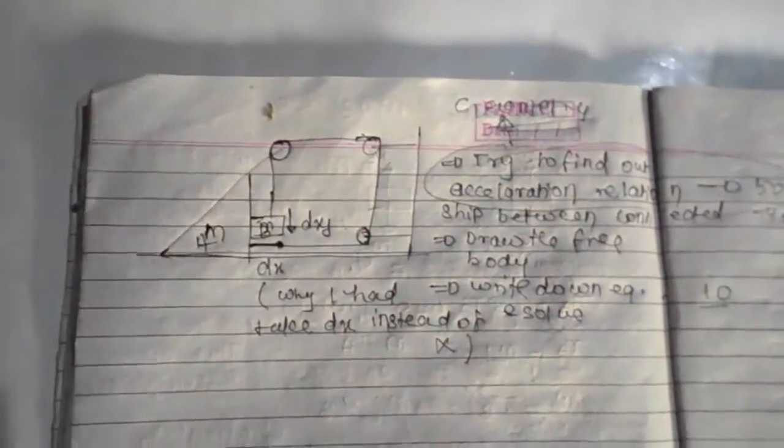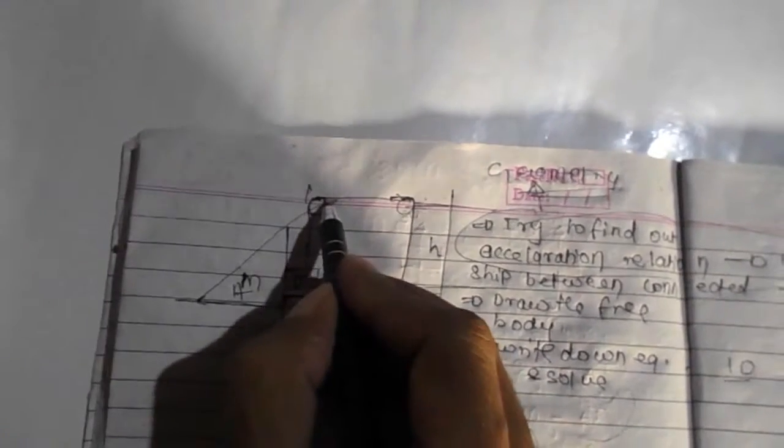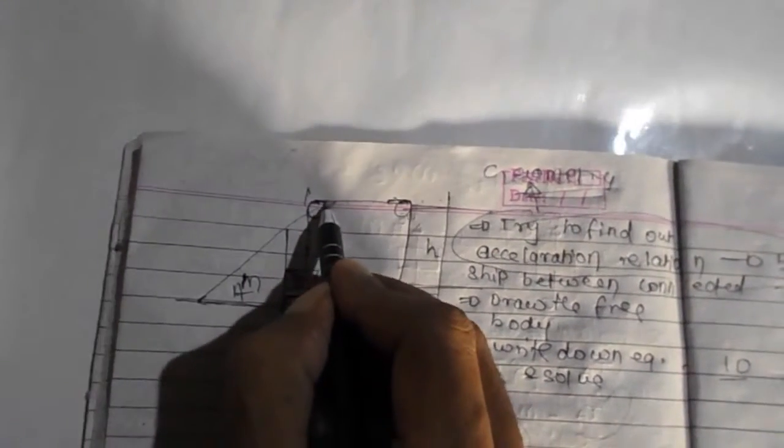Let's suppose this initial length is x, and the length from here to here is h. And this length, okay guys, listen, let's suppose this is y, oh, this should be l.